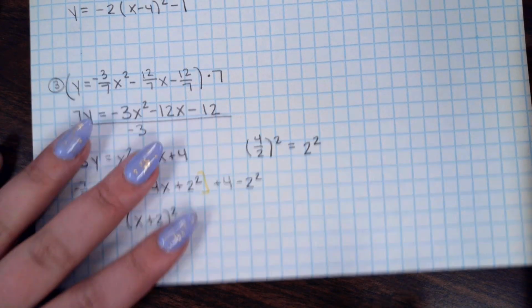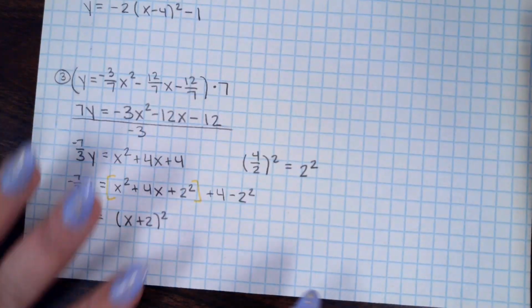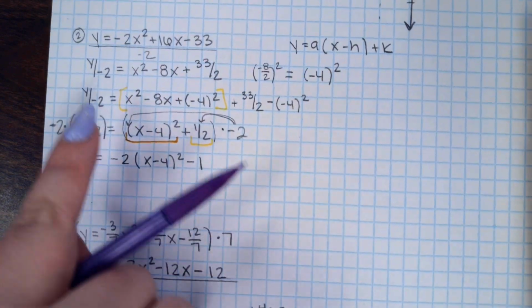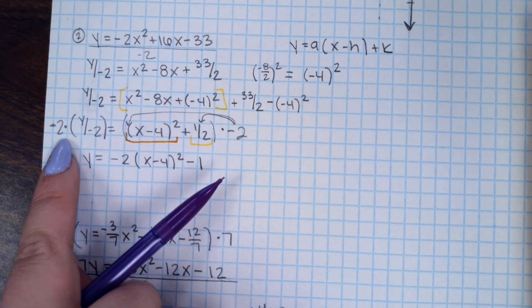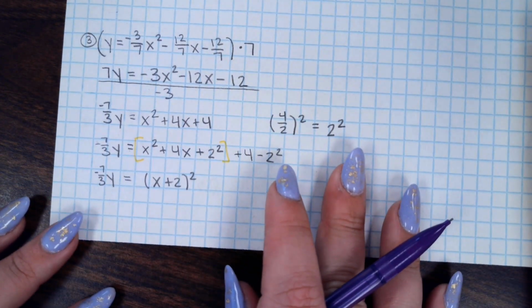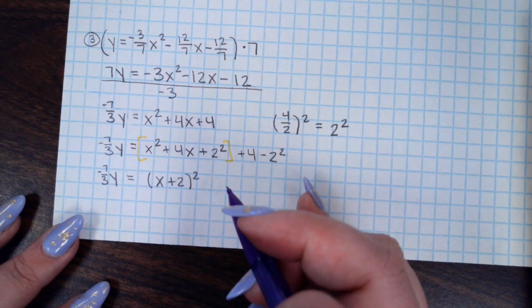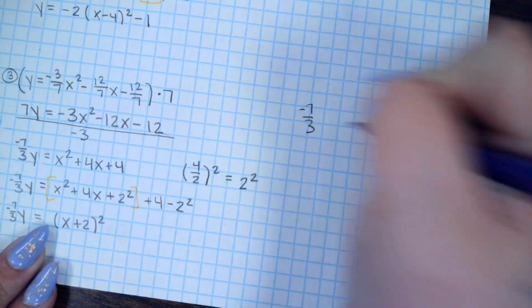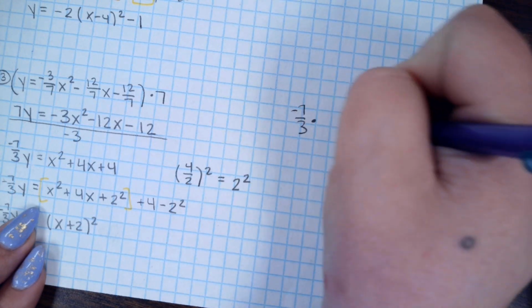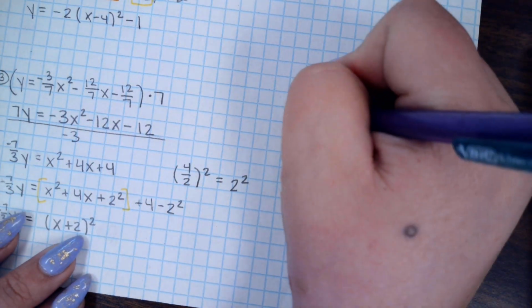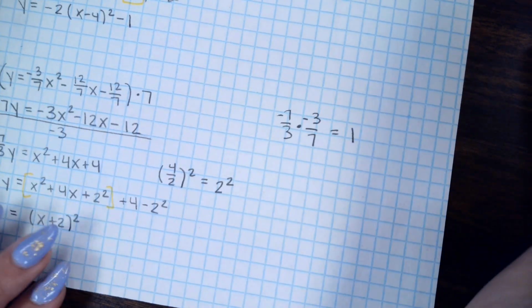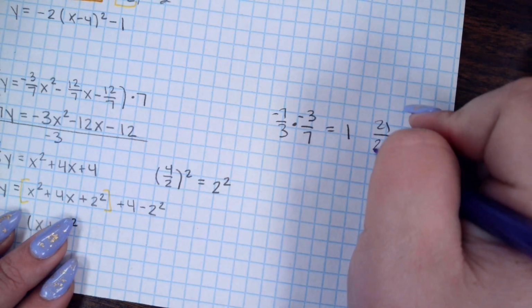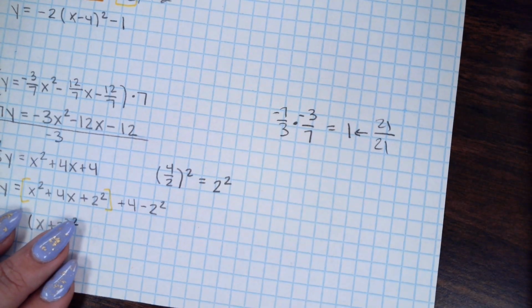All right, so we're almost there. Remember, this is our goal. So the only thing we need to do is get this y by itself. Now up here, we just had to multiply by the denominator, right? But here it's a little different. We need to multiply by the reciprocal, because if I have -7/3, I need to multiply by something that will give me 1. Well, let's see what happens when we do the reciprocal. -3/7, that would give me 21 over 21, which is really just 1.